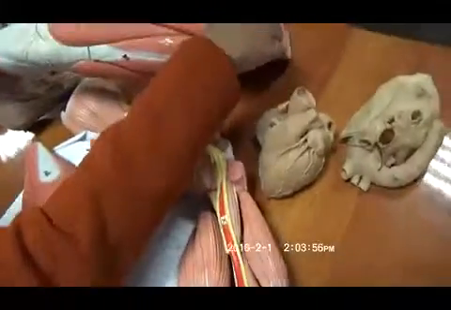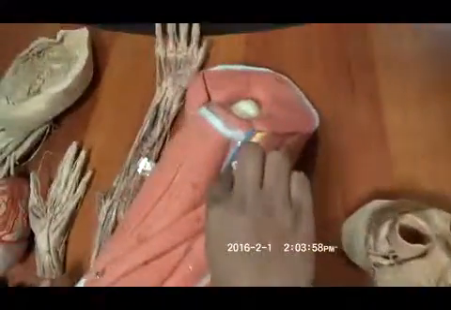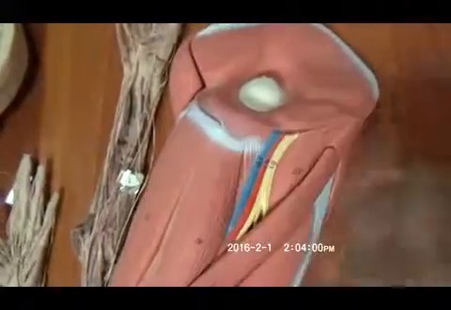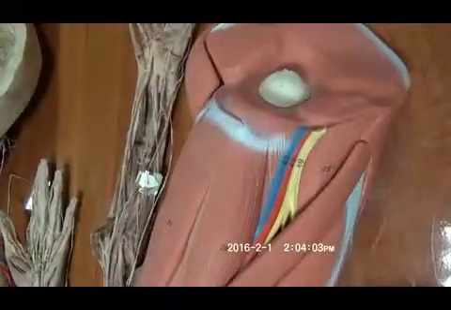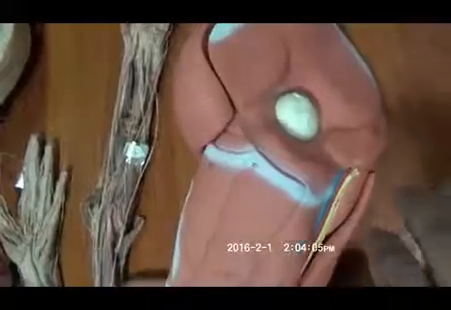I can show you here. See there? This is the femoral artery. Femoral artery here. So the femoral vein, the artery, and then the nerve. Obturator, I think, is not here.